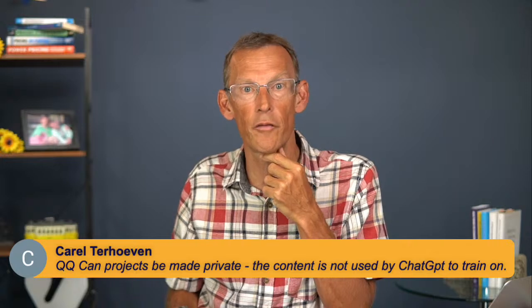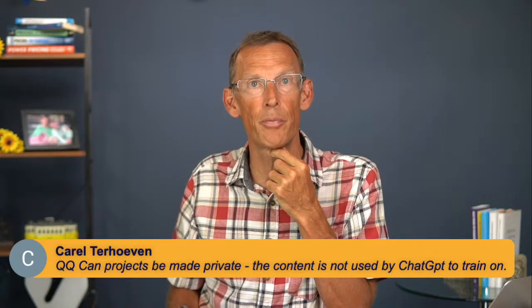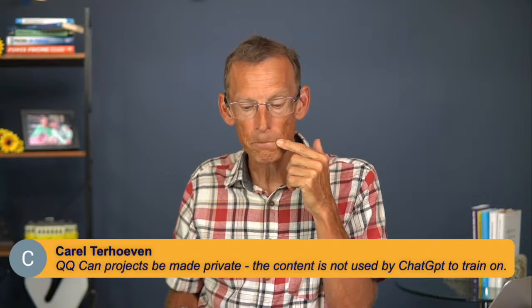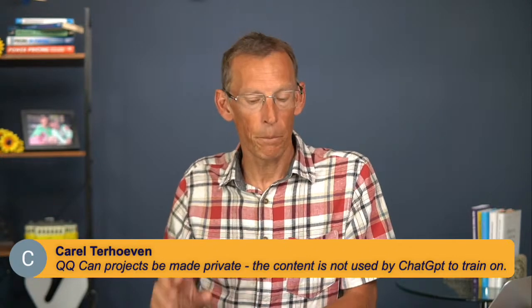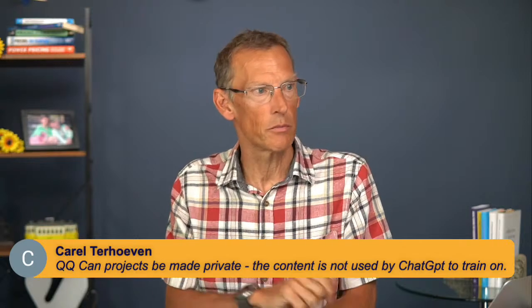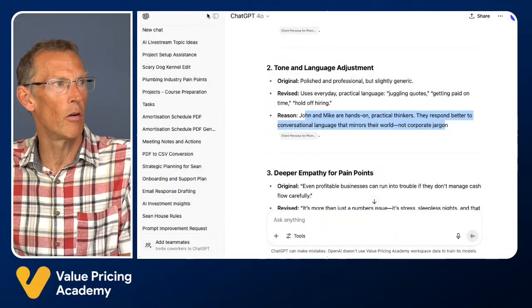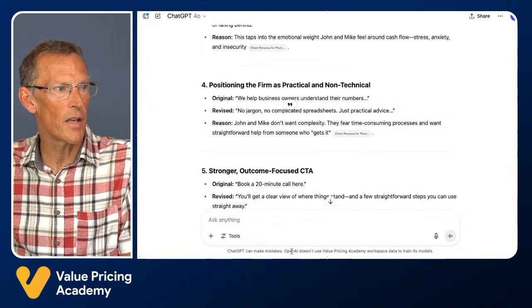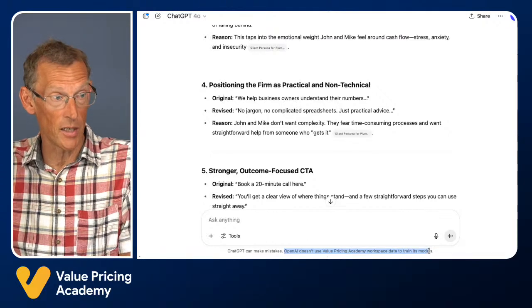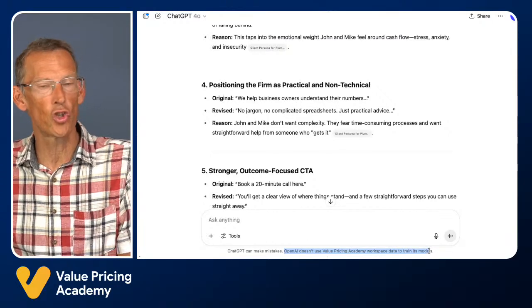Okay, next question, I think, is also from Carol, which is, can projects be made private? The content is not used by ChatGPT to train on. So one of the benefits of the Teams account is that by default, right at the very bottom of the window, it says OpenAI doesn't use Value Pricing Academy, which is my workspace data, to train its models.